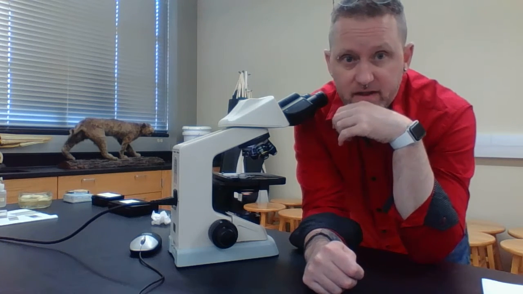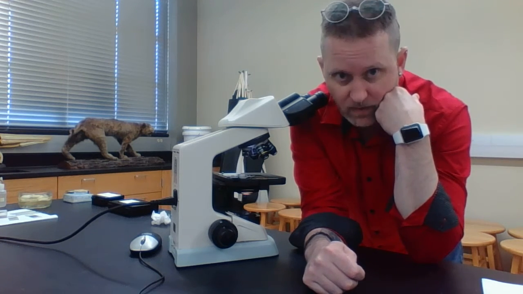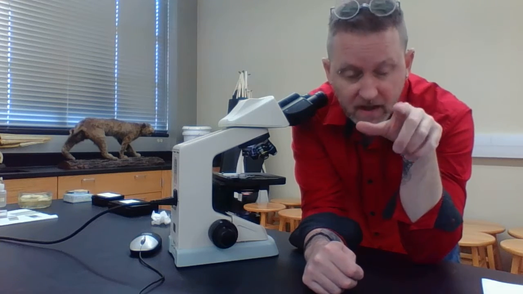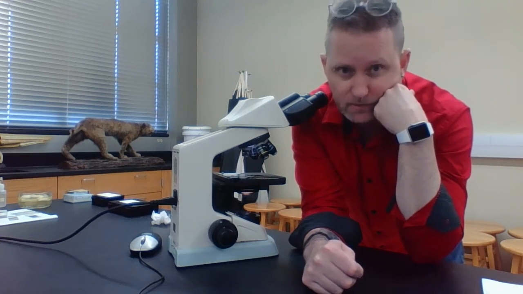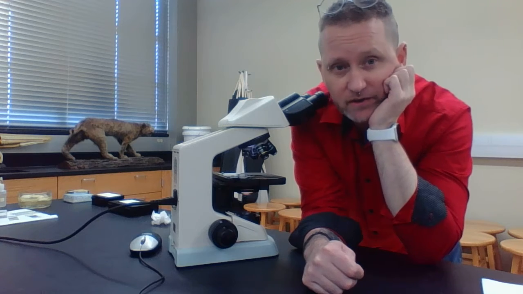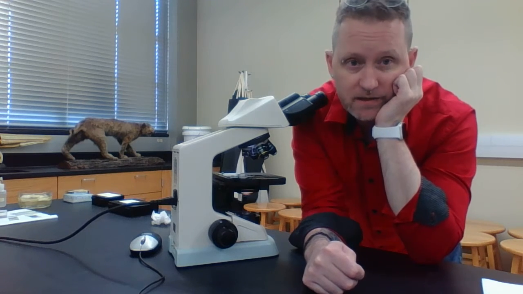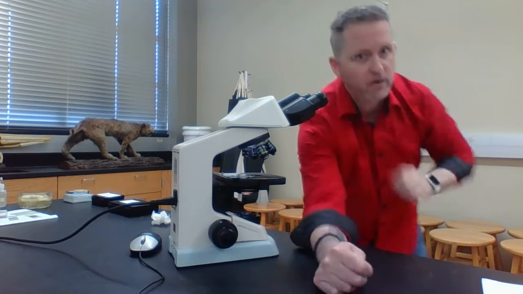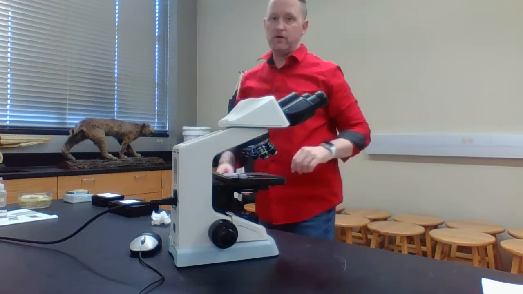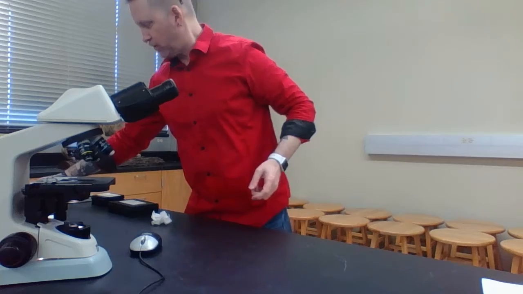We're going to be looking at onion epidermal cells, so we're going to be looking at cells from plants. We're also going to be looking at animal cells. They're basically going to be your cells. So the first thing we're going to do is look at onion epidermal cells. What I want to do is show you how this is done. I'm going to pull this back and put this over.